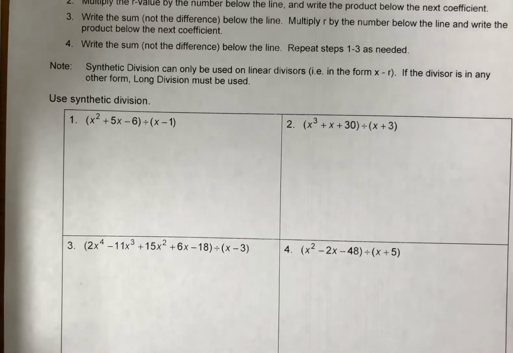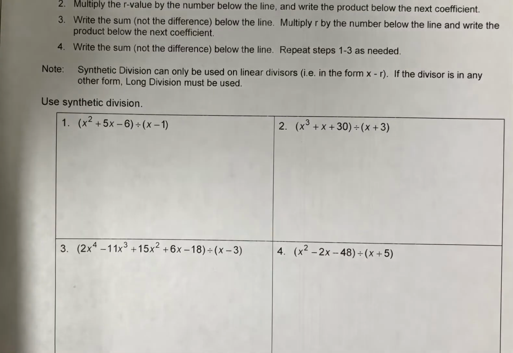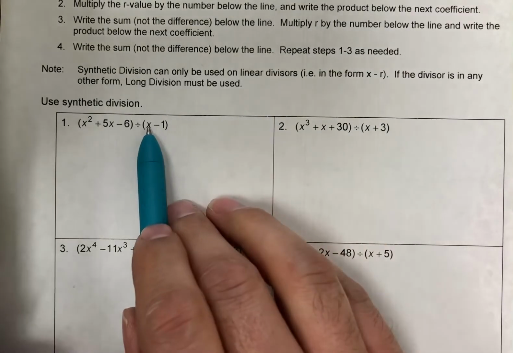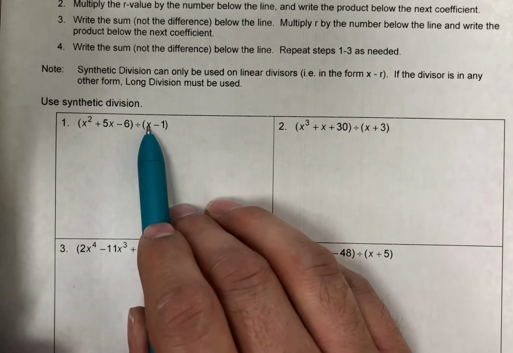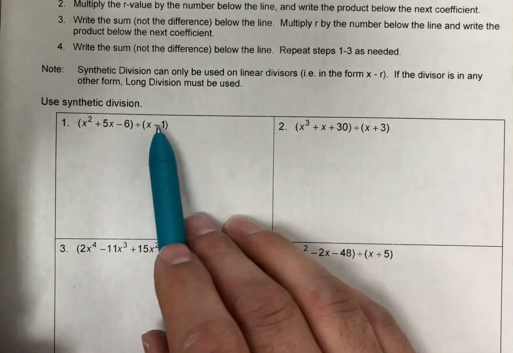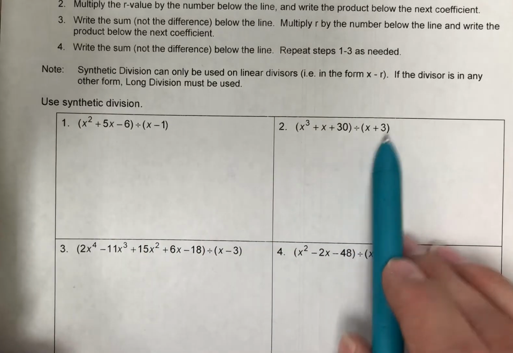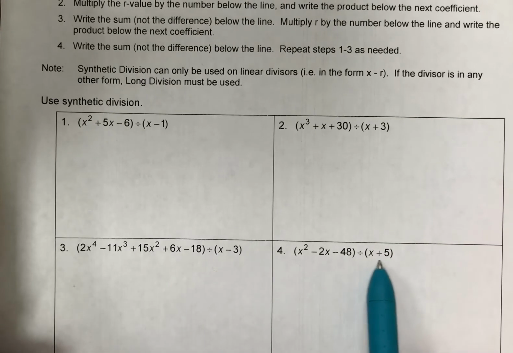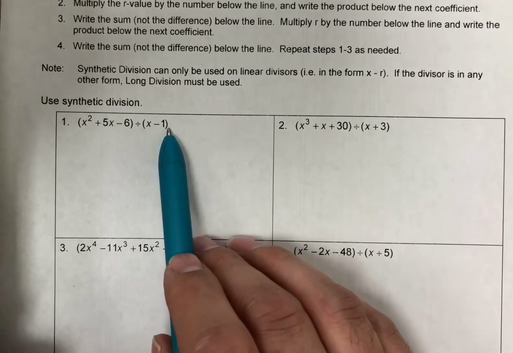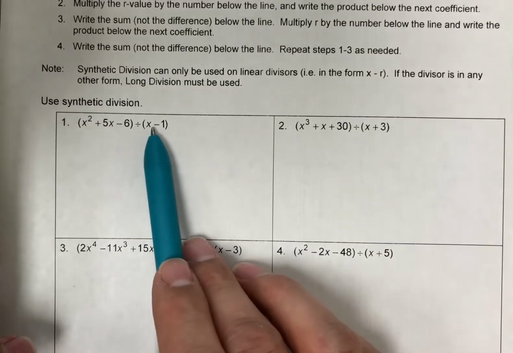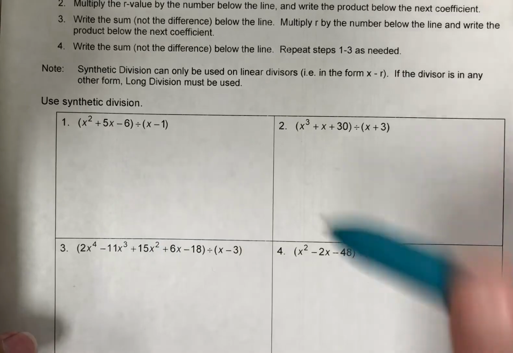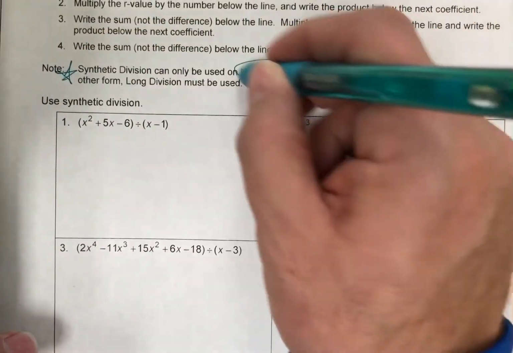These are 5.10 notes. Okay, synthetic division. So we're still going to be dividing. The special part about this is we're always going to use a linear divisor. So it's always going to be x plus or minus a number. So like here, x minus 1, x plus 3, x minus 3. So it's always going to be x plus or minus your root. Okay, so this is the only time that it works is when we're dividing by a linear divisor. So it kind of says that right here, linear divisor.